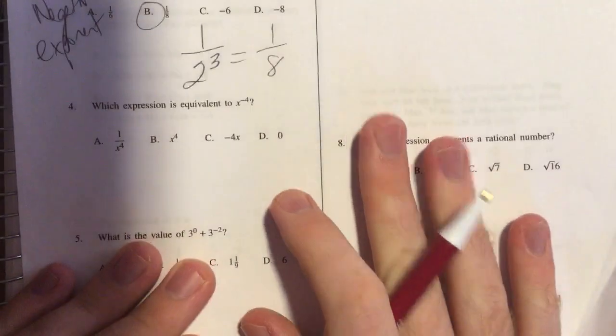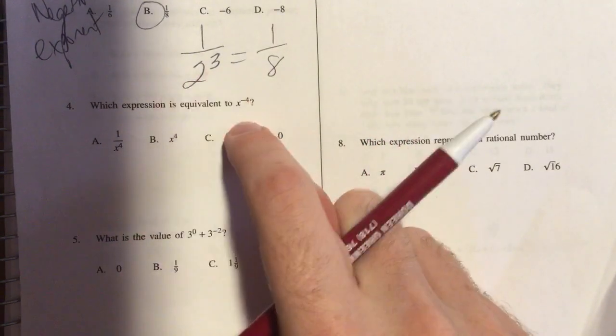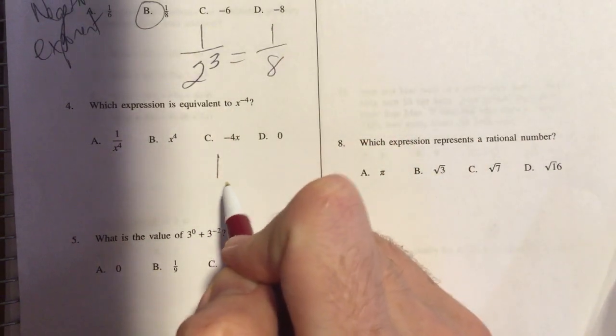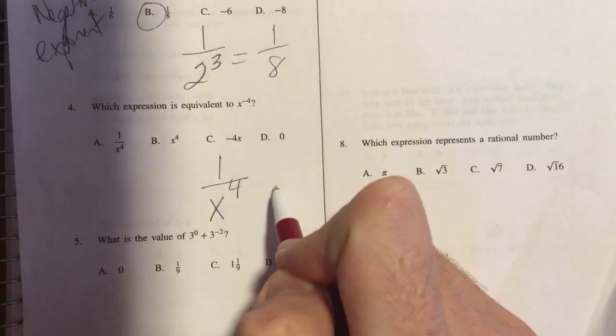Number 4, we have another negative exponent case, except we're having a variable x to the negative fourth power. This would be the reciprocal of x to the fourth power, which would be 1 over x to the fourth power.